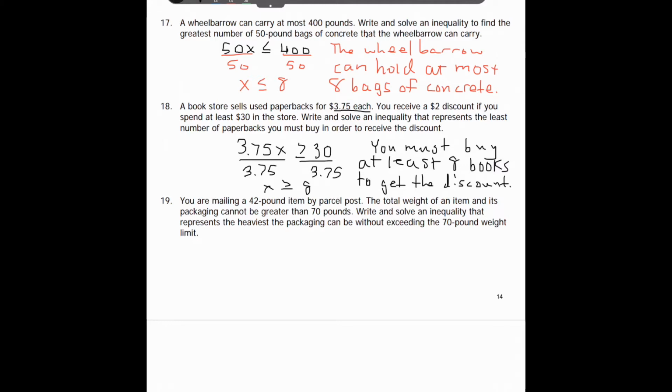So our parcel can be 70 pounds, no more than that though. So our item is already 42 pounds. So we want to figure out how much more we can add on to be under that 70-pound limit.